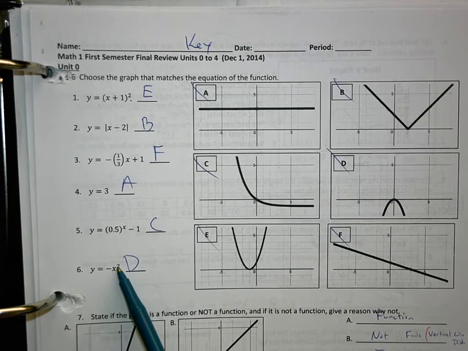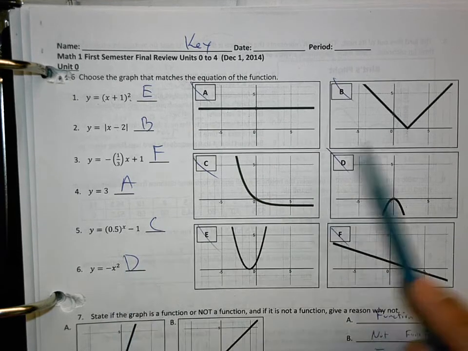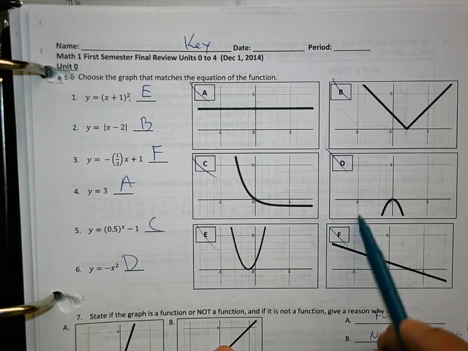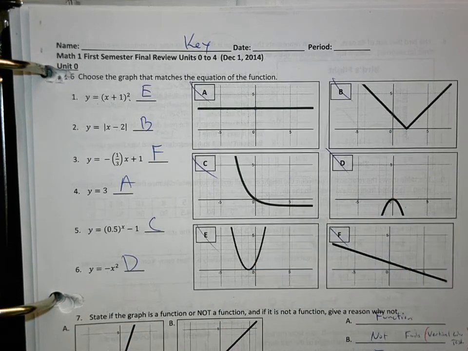We have a variable to the second power. So anything to the second power is a quadratic, which could be either the D or the E. Because of the negative, it goes downward. It has to be D.